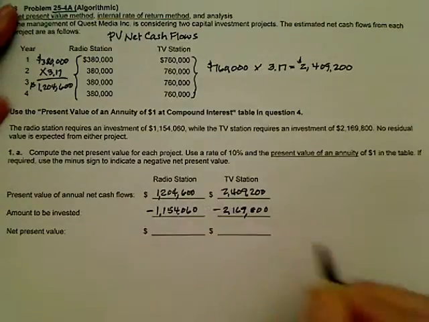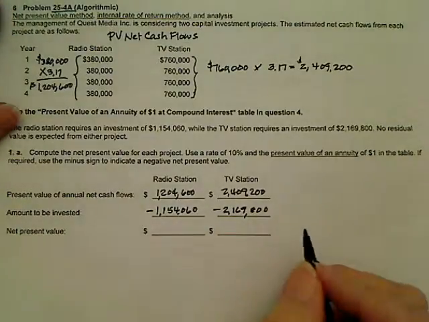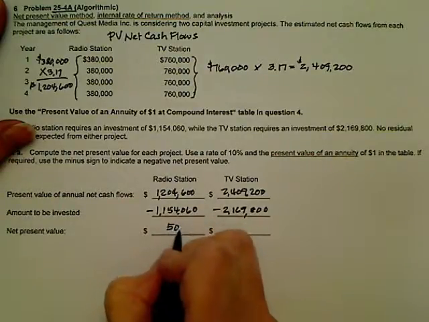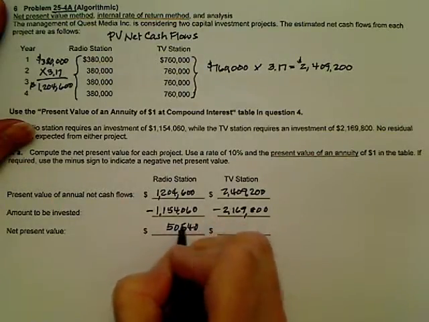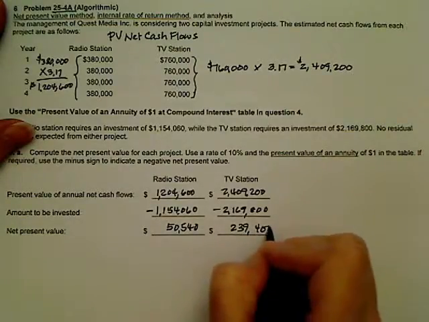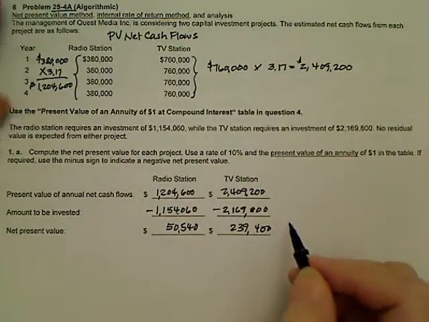We subtract those, and you can enter them in Cengage as a negative number, and the net present value is $50,540 for the radio station and $239,400 for the TV station.